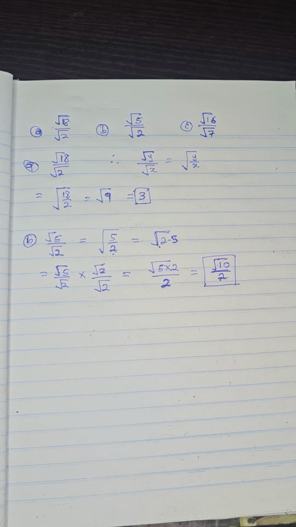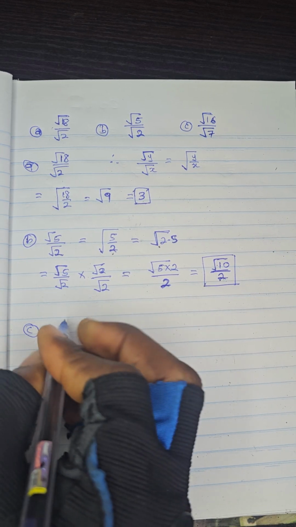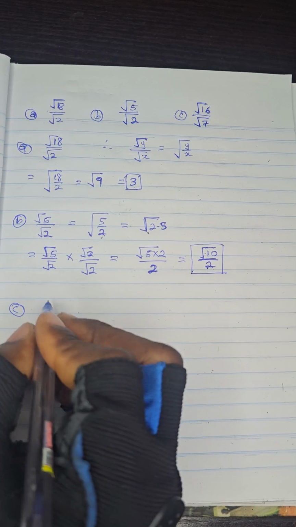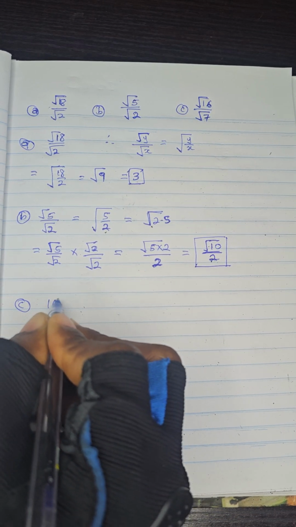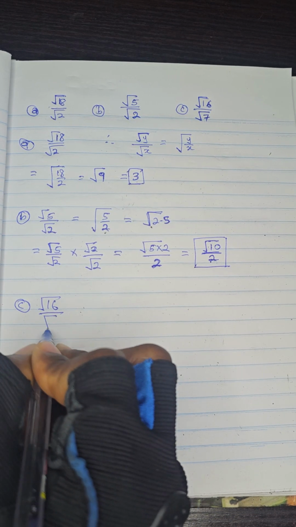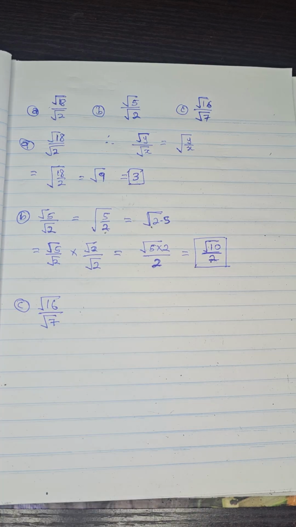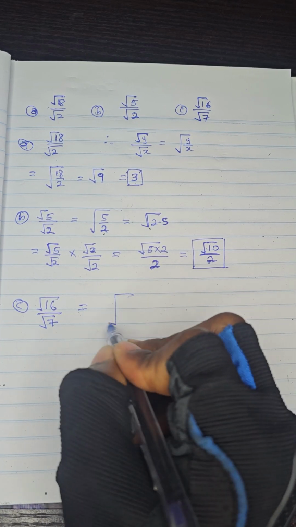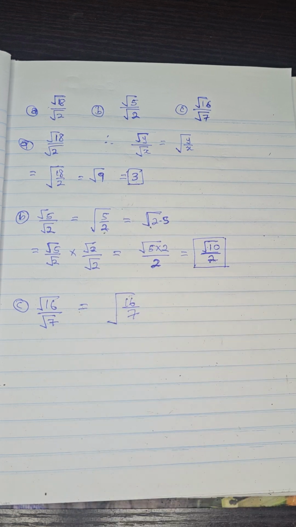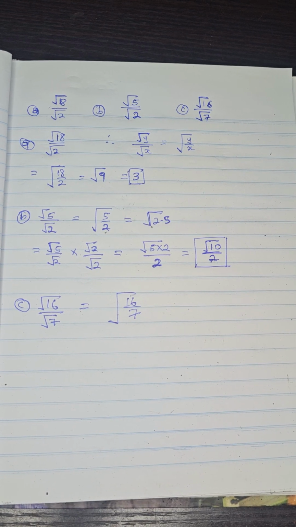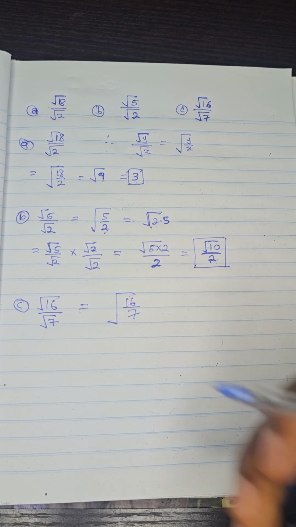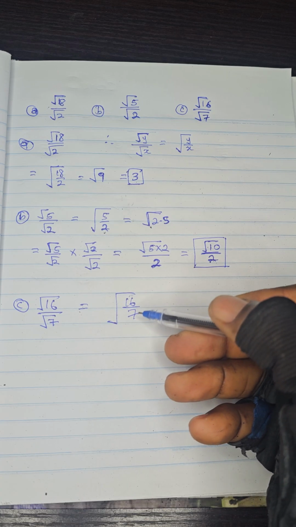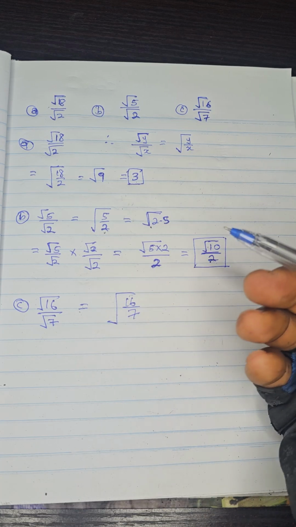So let's go to the next question, which is question C, which is 16 all over root 7. Then we apply our rule. This is the same thing as 16 over 7, or in one division. But as you can see, there will be no meaningful division here that will give us something we can use.